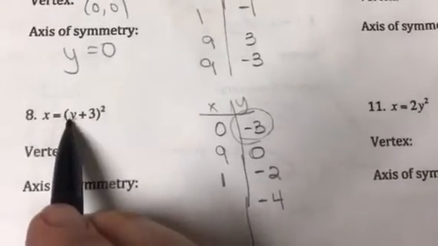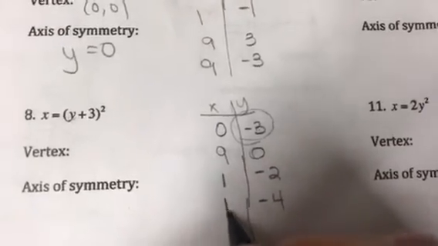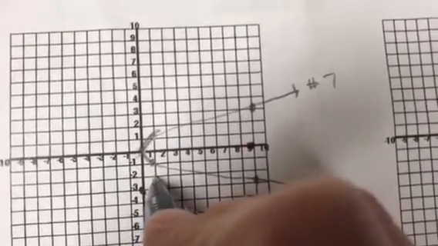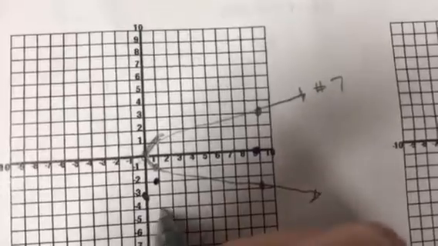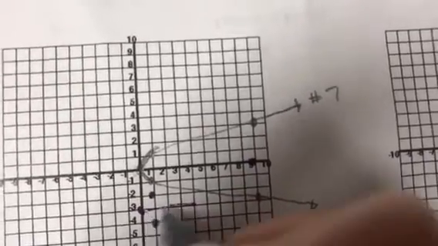So if I plug in a -4 plus 3, I get -1, but if I square it, I get a +1. So let's go ahead and we'll also graph those. 1, -2. So there's 1, -2. And we also had 1, -4. So you can see this right here is my axis of symmetry because it's the same on either side.